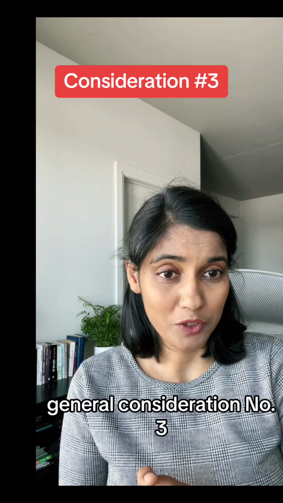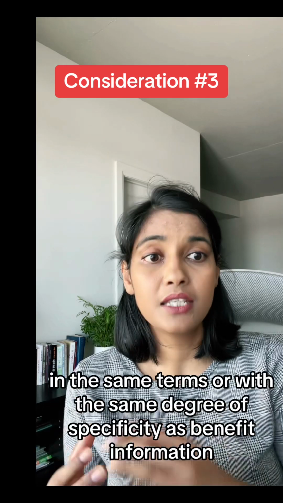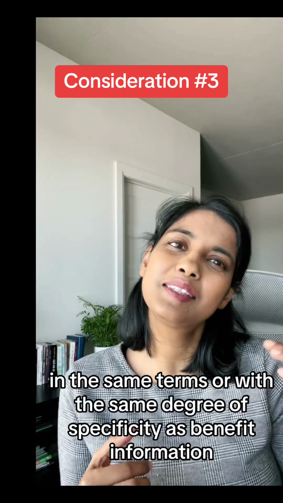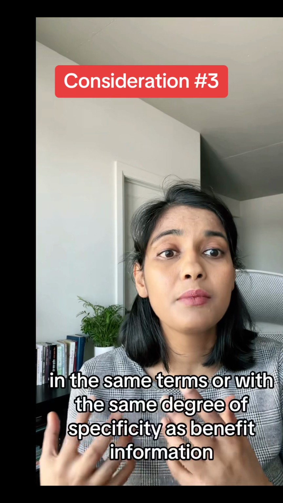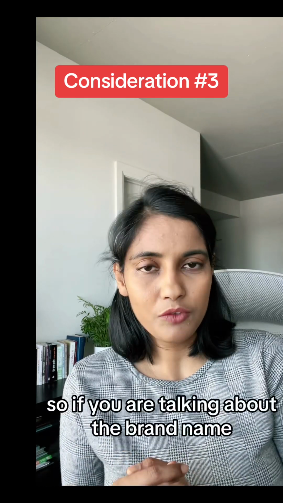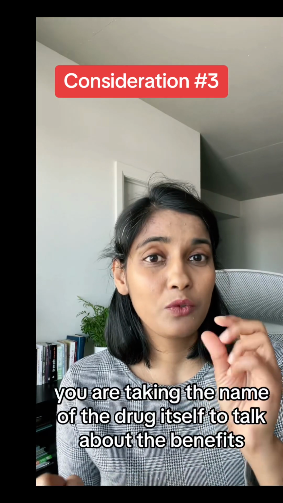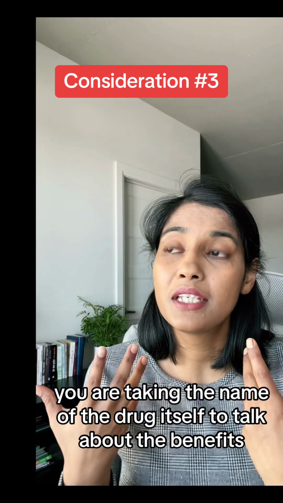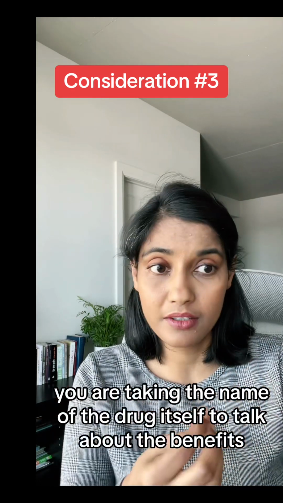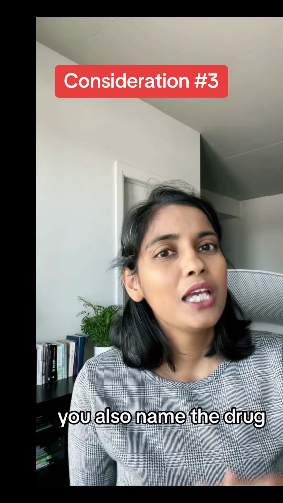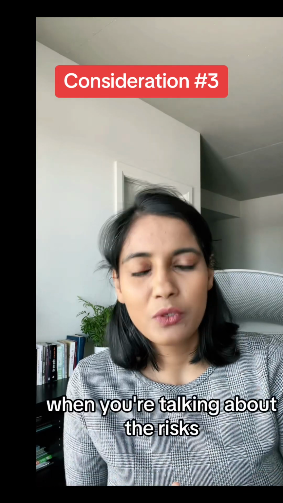General consideration number 3, frame risk information in the same terms or with the same degree of specificity as benefit information. So if you are talking about the brand name, you are taking the name of the drug itself to talk about the benefit, you also name the drug when you are talking about the risk.